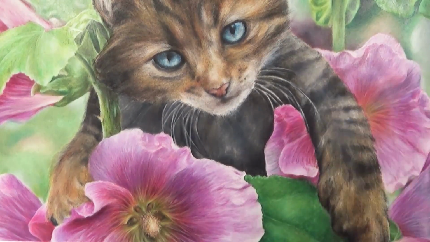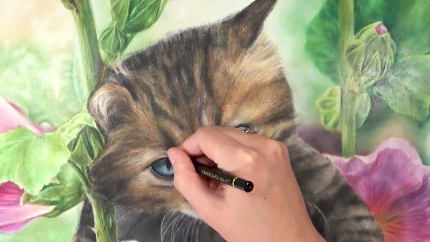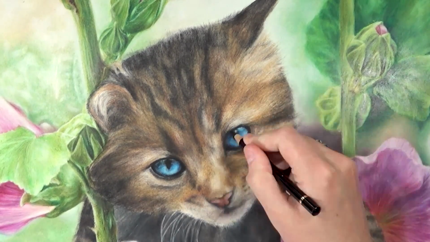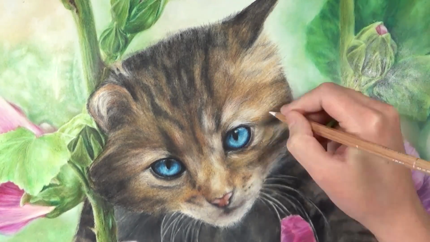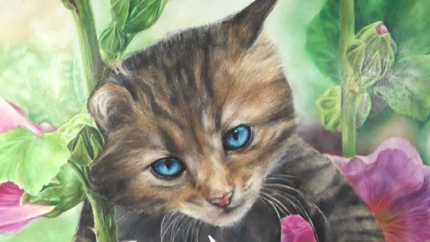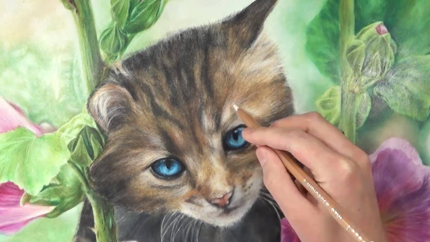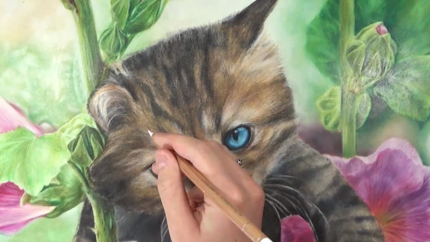And now I'm going back onto the kitten's face and I'm adding in another layer on the eyes. And what's really nice is that the colours go over so smoothly on top of that first layer, and it comes off in such a rich layer as well. And as you can see, the eyes just popped from that second layer. So I added a bit more blue and I added the white for the highlights as well.